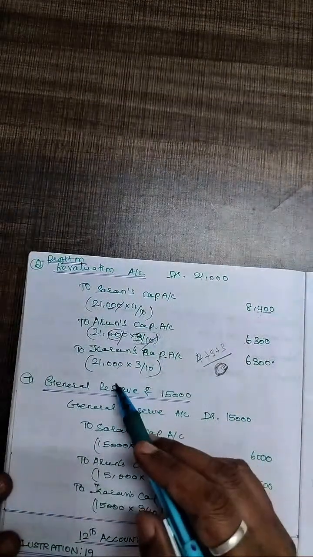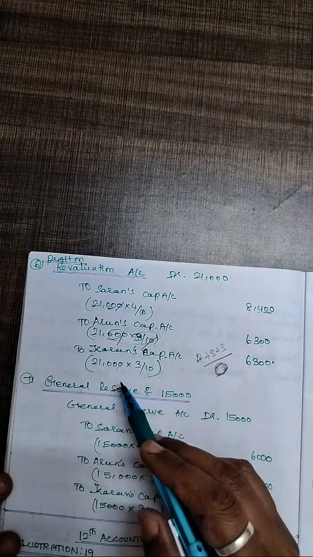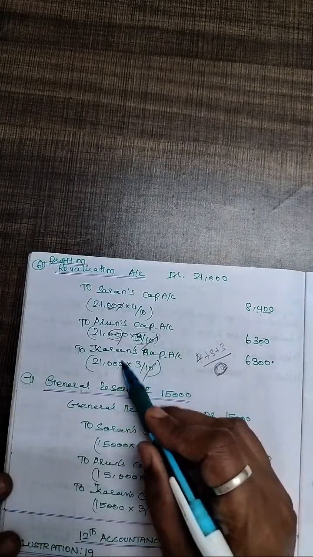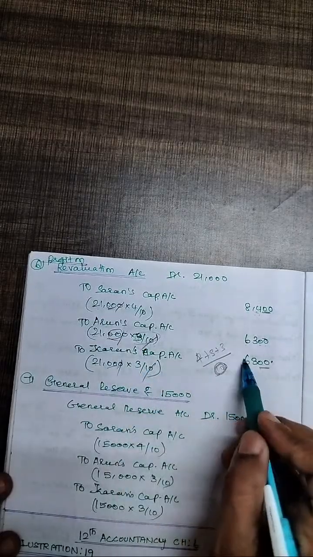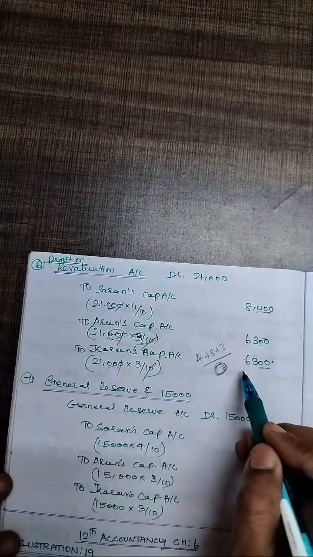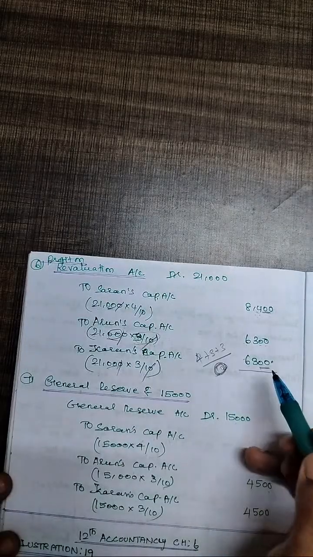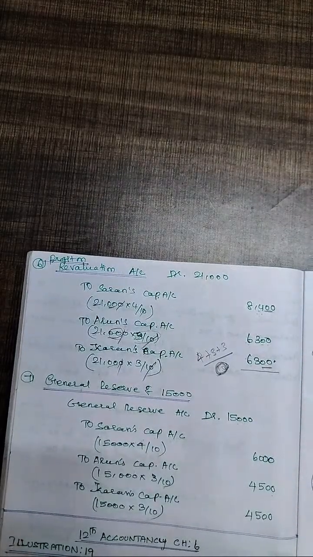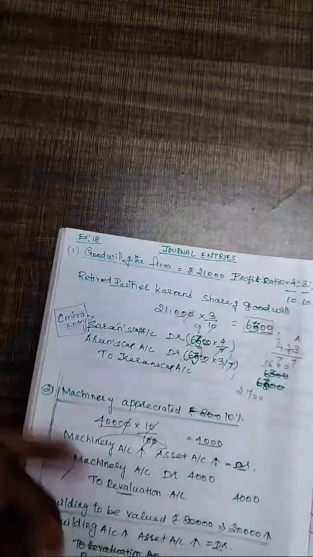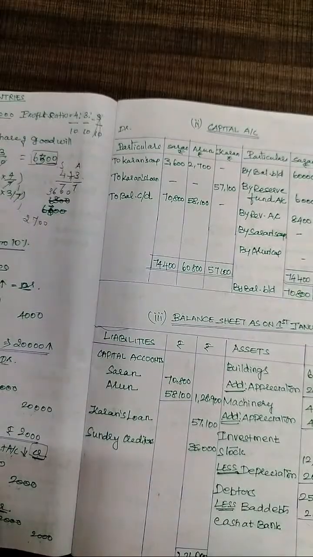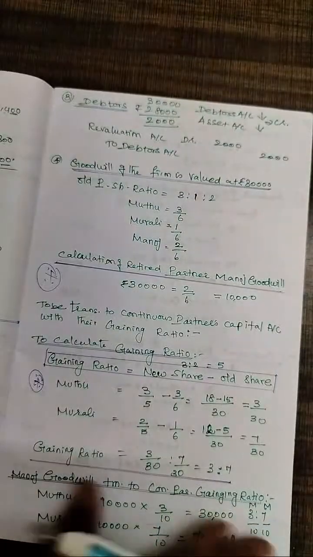Let's come to Karan's capital account. We calculate it the same way: zero, zero cancel, 3 1s are 3, 3 2s are 6, so 6,300 rupees is transferred to Karan's capital account. So that 8,400 rupees, 6,300 rupees, 6,300 rupees we entered.